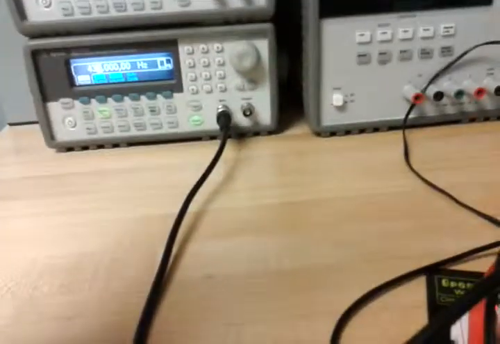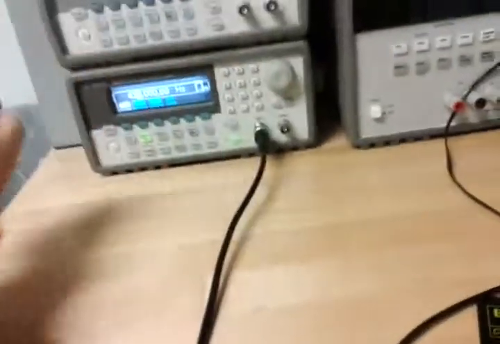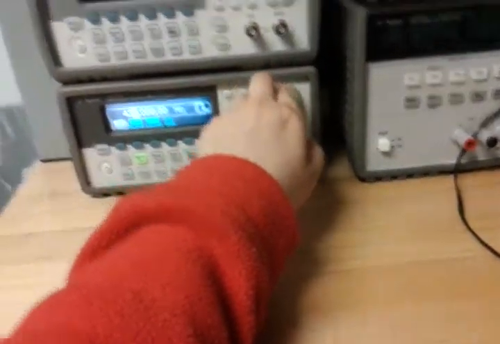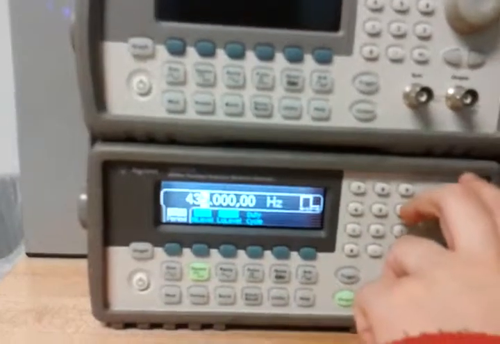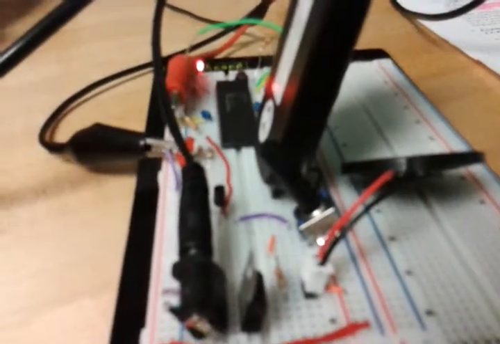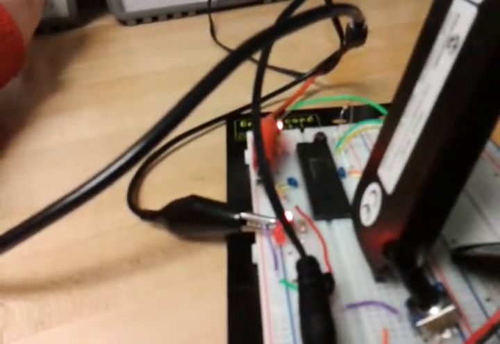It's 439 Hertz here and the light's still on, so this program or the circuit isn't perfect, but now at 438 Hertz you can see that the light is off. Light's still off, back on. So that's part 1.